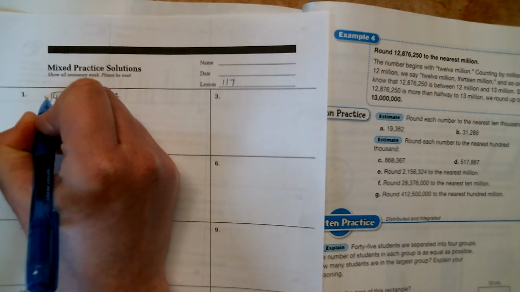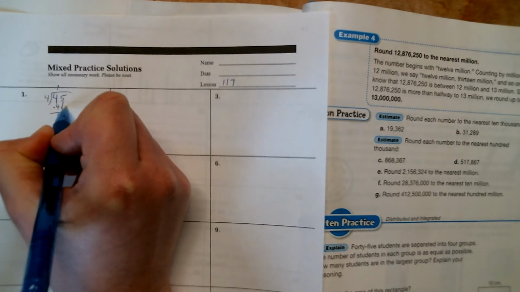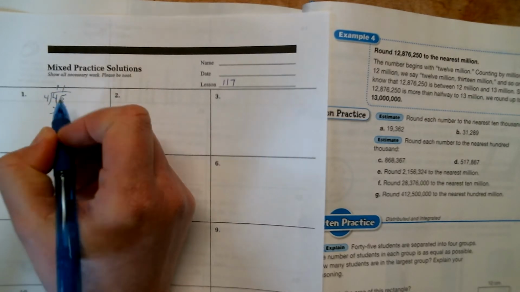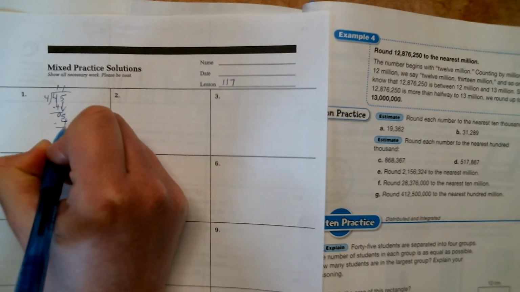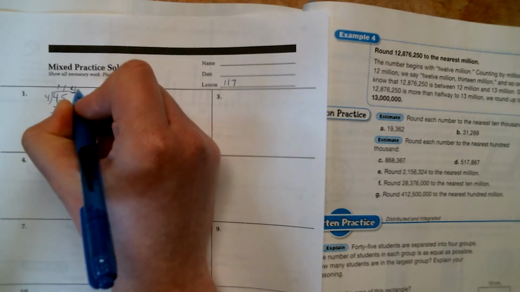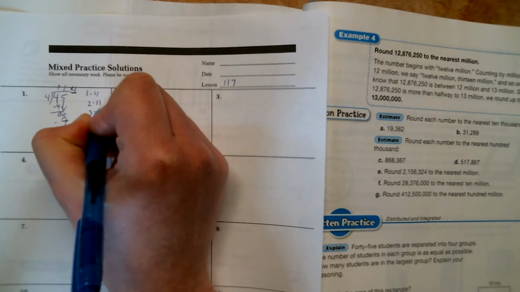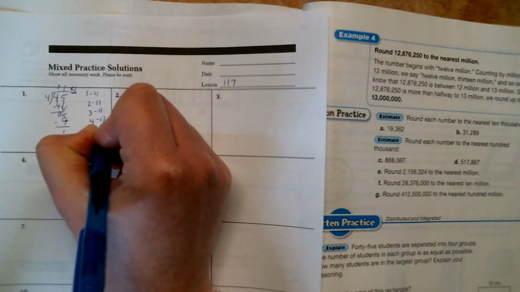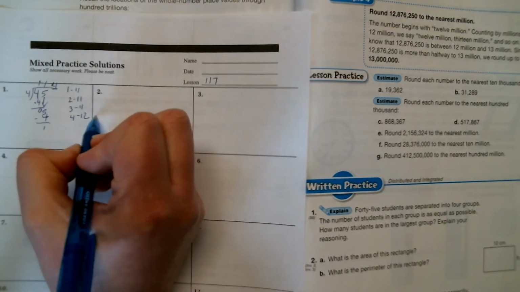divided by 4. So 4 goes into 4 once, bring down the 5. 4 goes into 5 once, minus 4. We have 1 left over, so we have 1 remaining. So we need to find a spot for 1. So the first room will have 11, the second room will have 11, the third room will have 11, but the fourth room is going to have 12. So the largest group has 12.